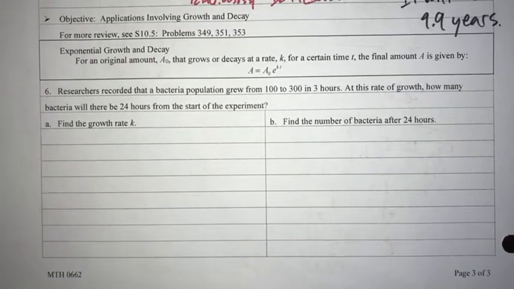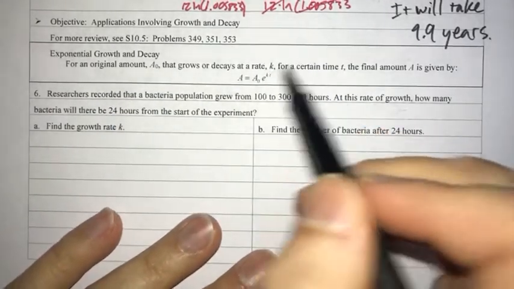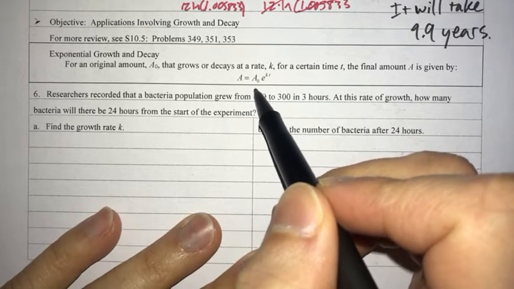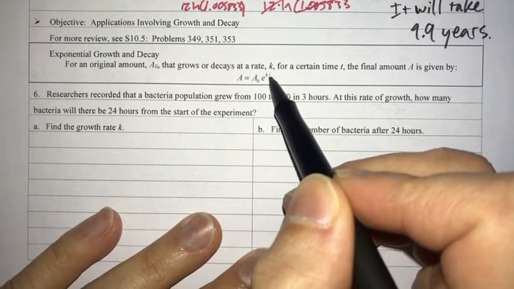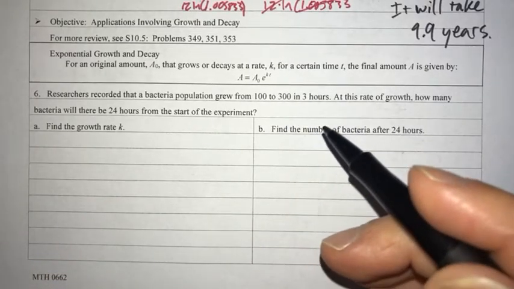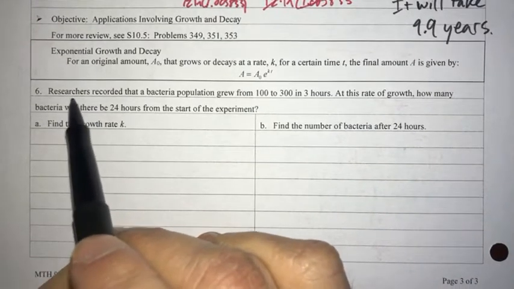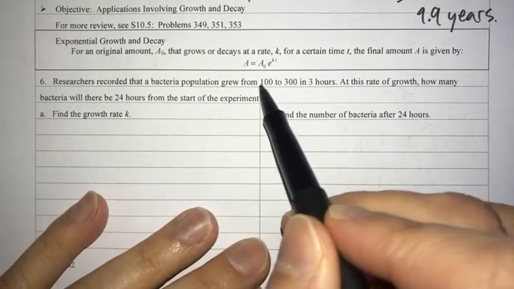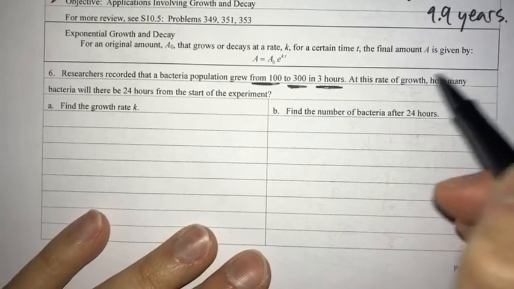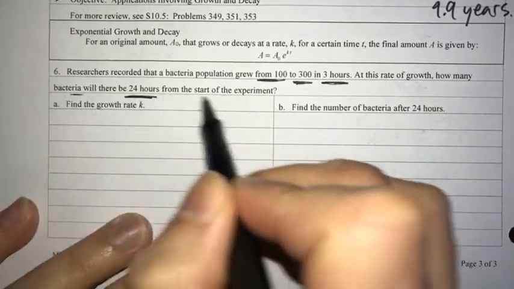The last example here would be, again, as I mentioned before, exponential growth and decay. And a general formula we can use is A naught, we said, A naught times e to the kt, where k is the decay or growth rate. Right? Let's see. Researchers recorded that a bacteria population grew from 100 to 300 in 3 hours. At this rate of growth, how many bacteria will there be 24 hours from the start of the experiment?